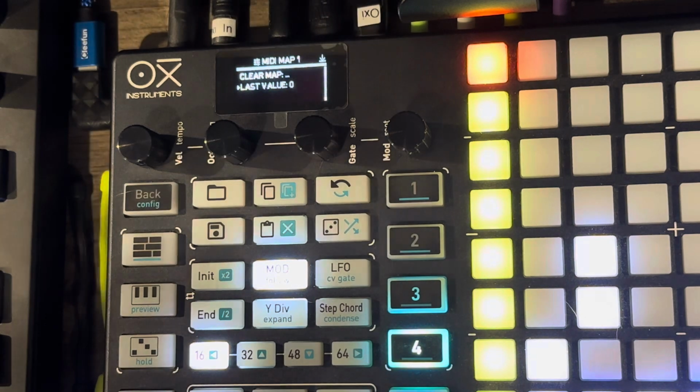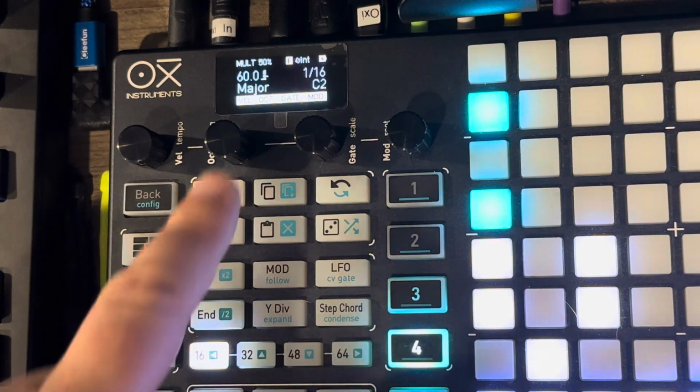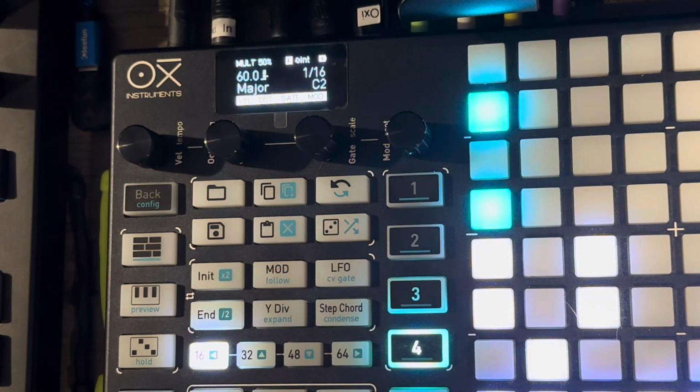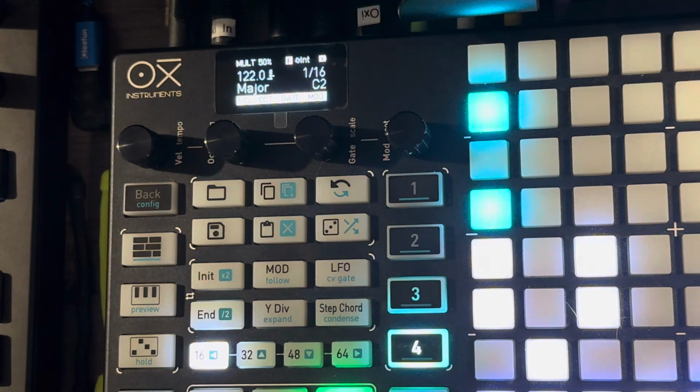So I'm going to turn that down. All right, so now we should be good. Now if I look, I've got my BPM at 60 because my last value was 0. If I start turning my knob, you can see my tempo is changing, and that's CC 46 right there. So I would just dial in what I want. Let's just say 123, 122, press play, and I can still change it if needed.